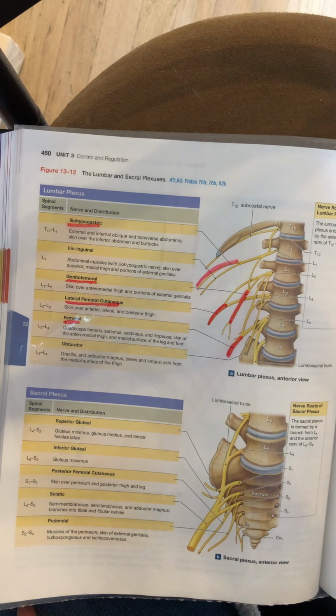It also brings in sensory information from the skin of the anteromedial thigh and medial surfaces of the leg and the foot, mainly through branches of some other smaller nerves we're going to get to here on the leg picture. Okay, so that's our femoral nerve. So those are the nerves that are associated primarily with the lumbar plexus.